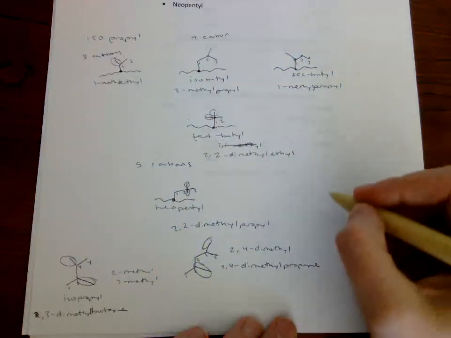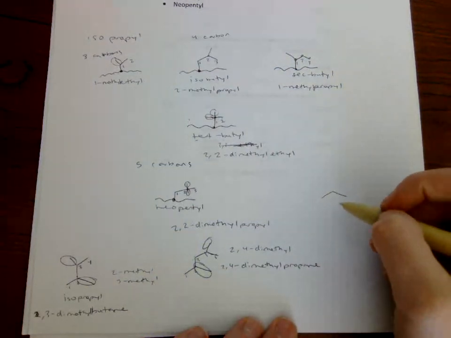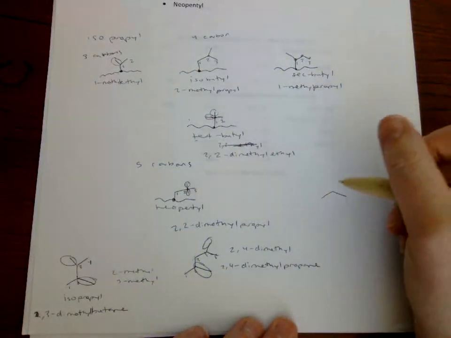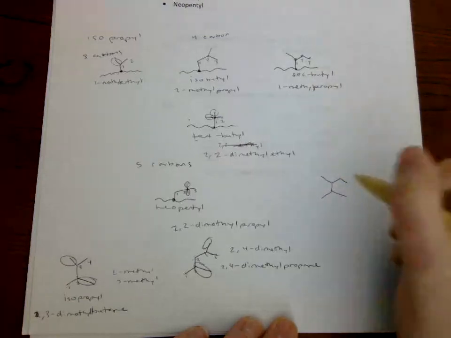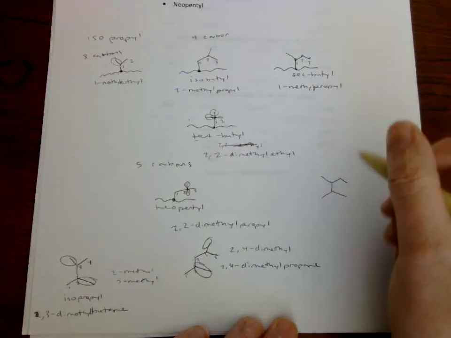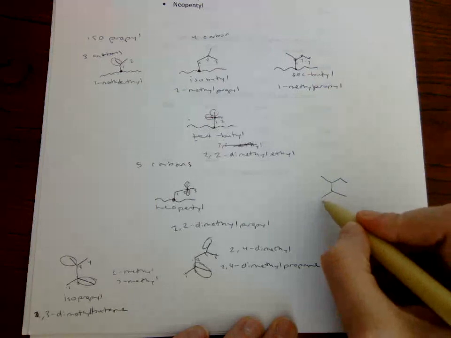Okay, and then now we have propane here. And we're going to add sec-butyl to it. So the point of attachment is like this, 1, 2, 3, 4. So that's our sec-butyl. So now we name it.